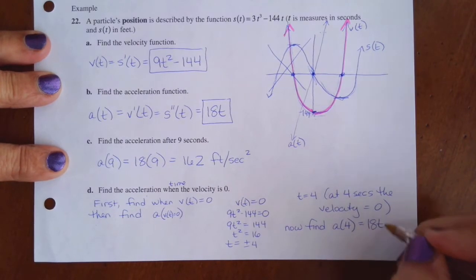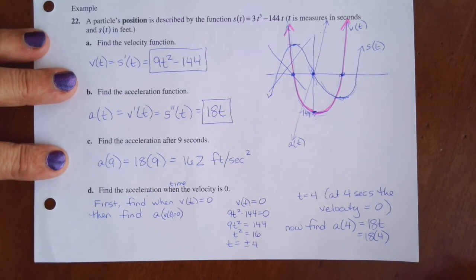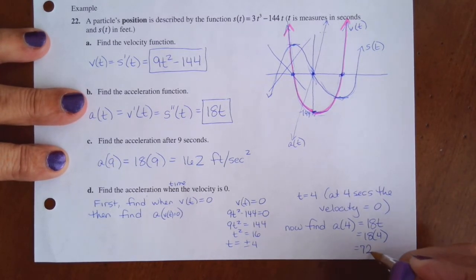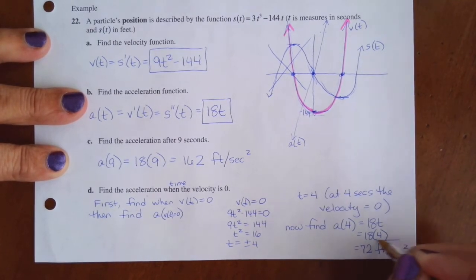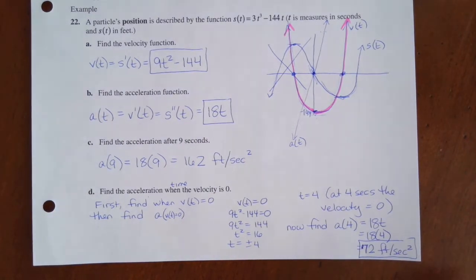And instead of t, we're going to use 4. And 18 times 4 is 72. And again, that's acceleration. So that's feet per second squared. Okay, 72 feet per second squared.